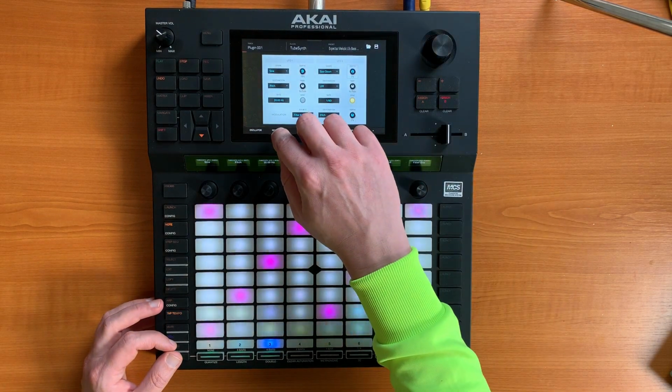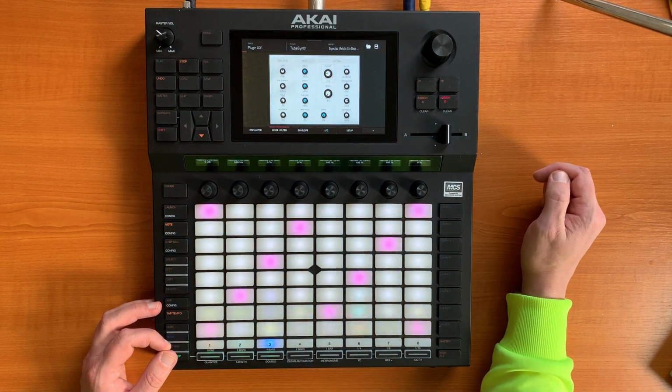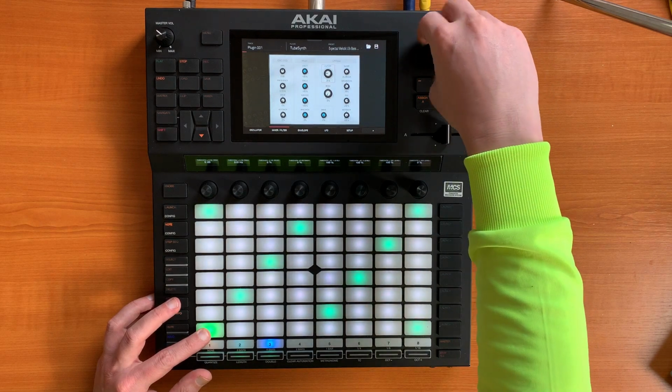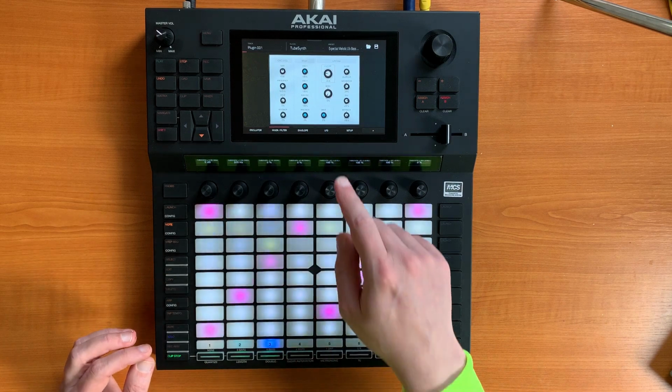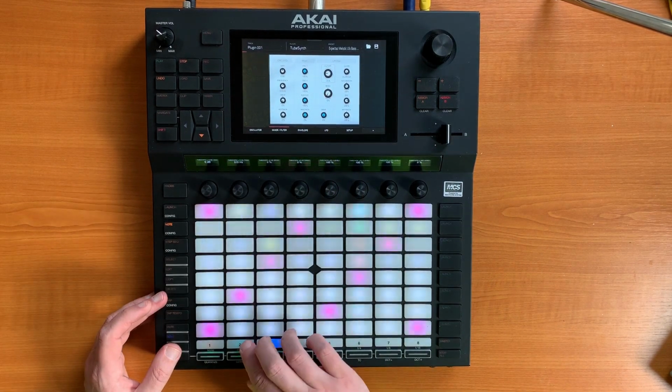What the envelope follower is going to do is, when you see the cutoff knob over here, it's going to do something like this. But then, by using an audio signal, just to trigger that knob. Have a look.